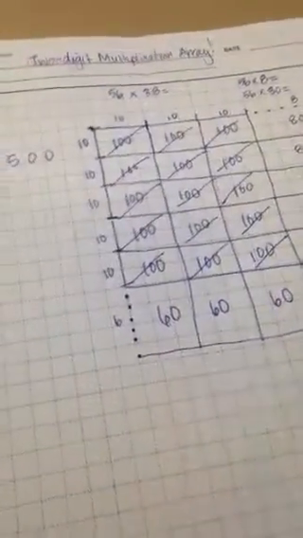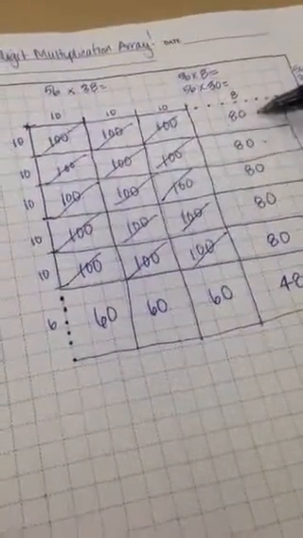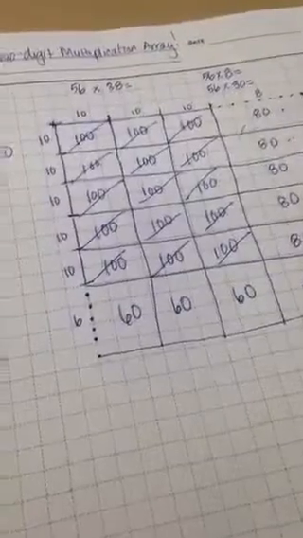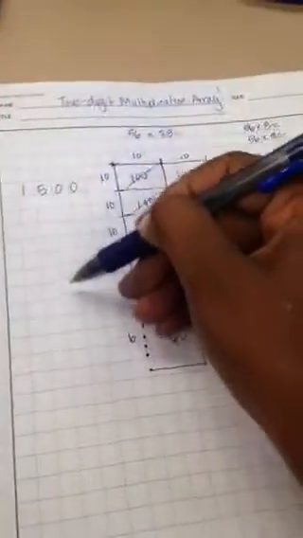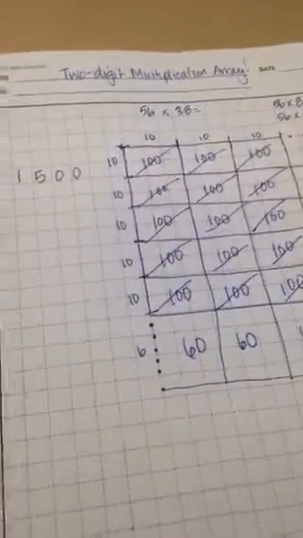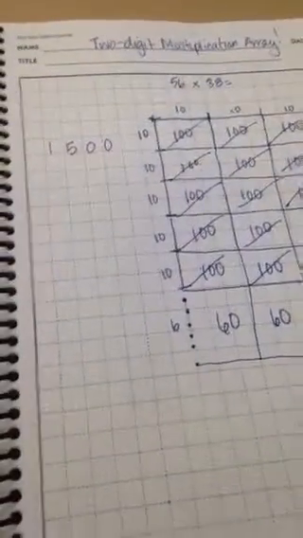So now let's take care of these 80s over here. I've got 81, 82, 3, 4, 5. I have 5 80s sitting over here. Do I need to actually write out 80 five times on this side of the page? No. That's what multiplication is for. So I know that I've got 5 80s. I know that 8 times 5 is 40, add my 0, and I know that's going to equal 400.